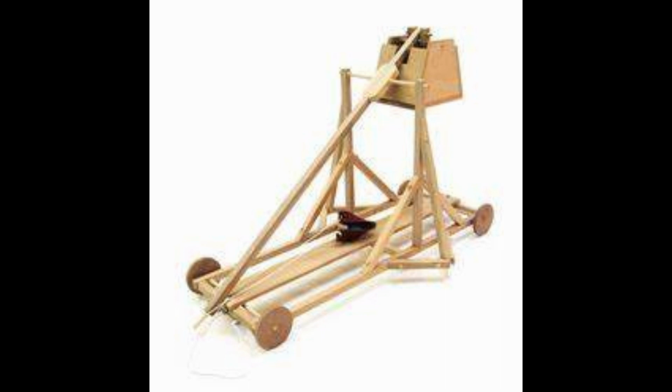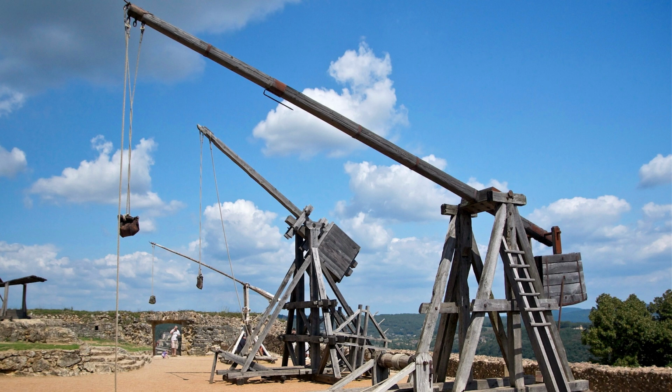Up first is the trebuchets. This catapult used a long arm on an axis with a sling attached to the end of the arm to hurl incendiary devices or hard projectiles to destroy castle walls and kill defenders. The addition of the sling to the end of the arm allowed for the stone to move at much faster speeds, making the trebuchets one of the most powerful pre-gunpowder siege weapons.